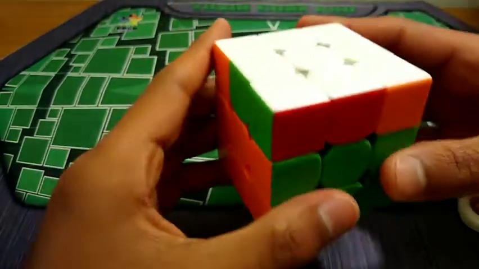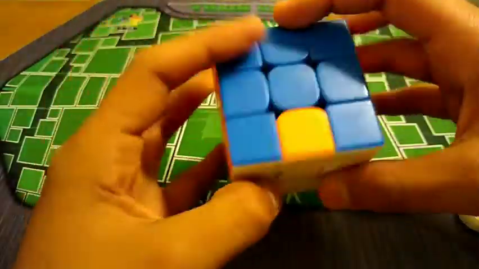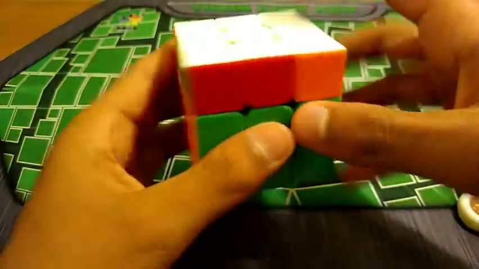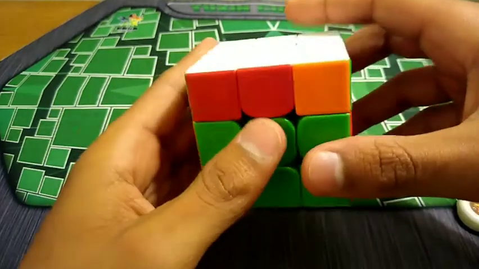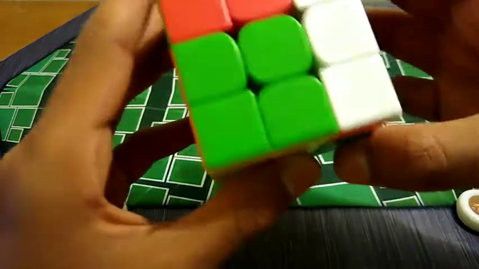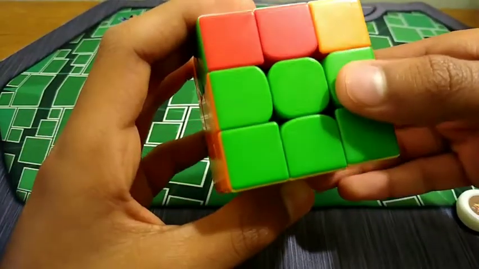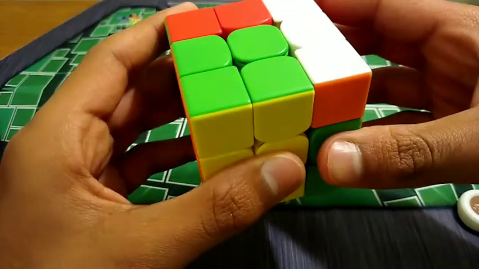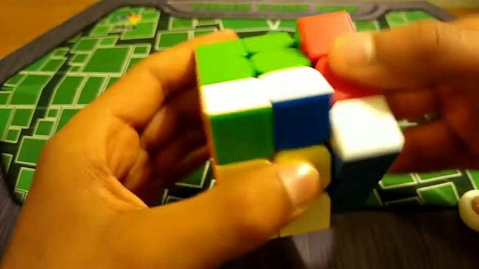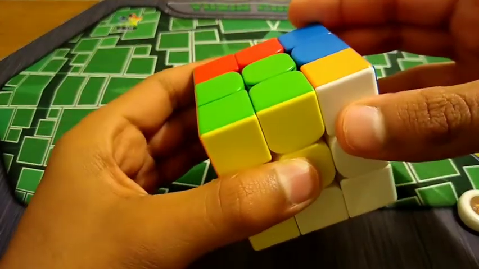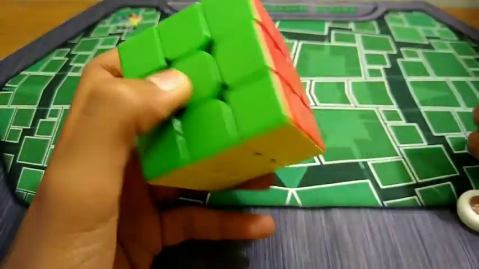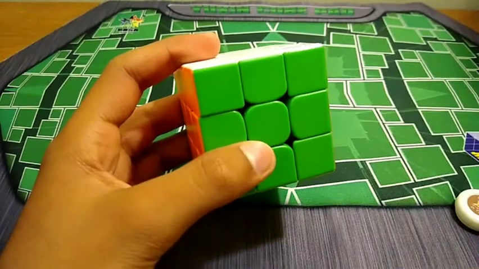Okay, so the first algorithm we have is the AA perm. How you recognize this one is you have the two headlights that you put in the back, and then you have this block right here that I put on the front and then left. So what I do for this one is R prime U R prime D2 R U prime R prime D2 R2. And really quick, it looks like this.